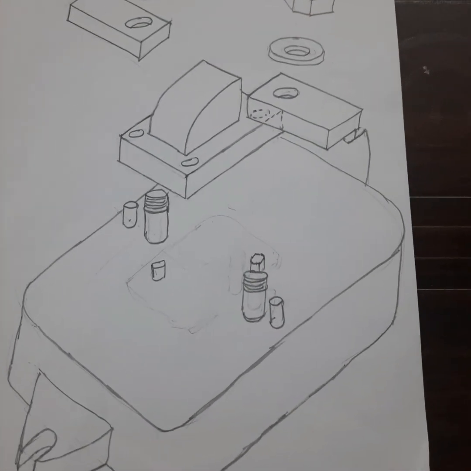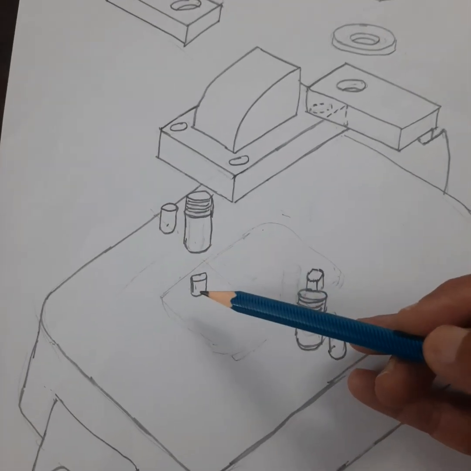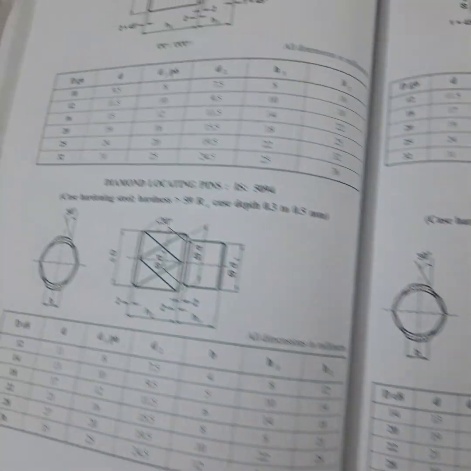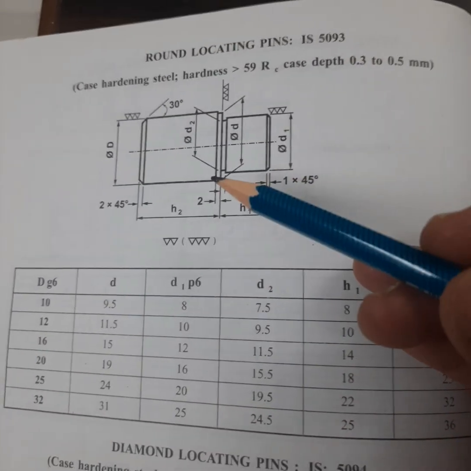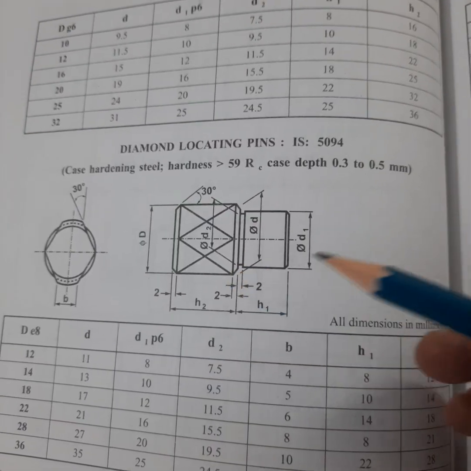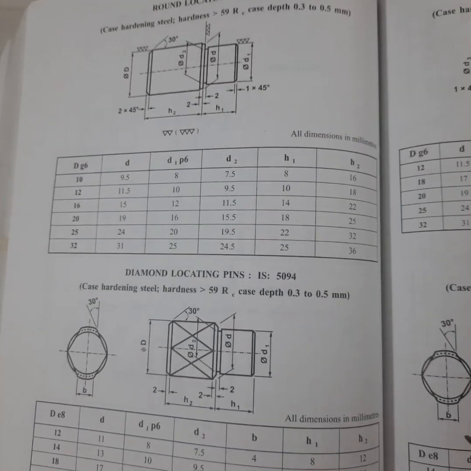For locating the component, as I already said, we are going to use one round locating pin and one diamond locating pin. So those details are available in the data book. Now this is the round locating pin and this is the diamond locating pin. So these are available in page number 5.92 of the data book.